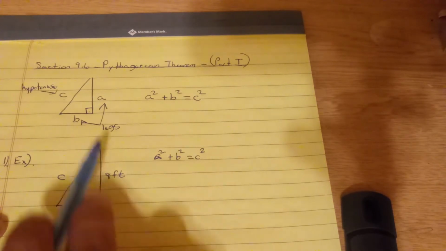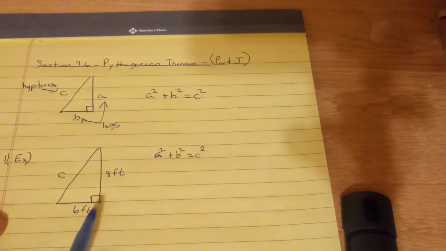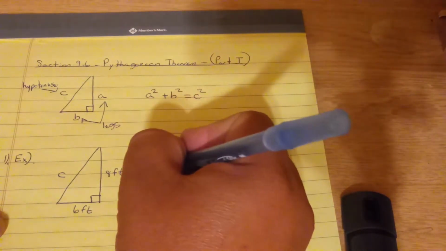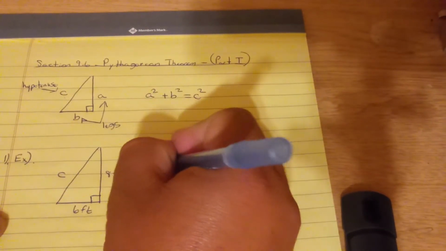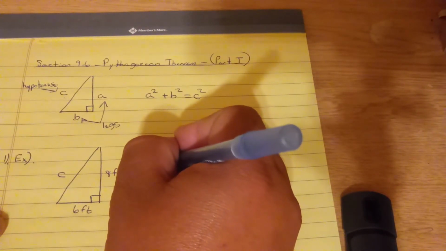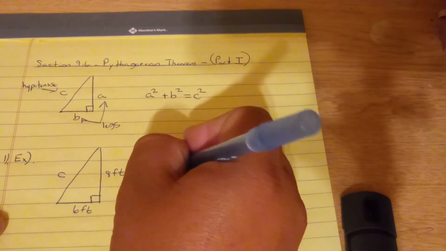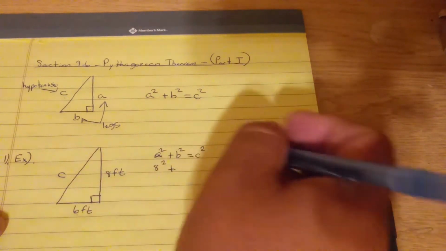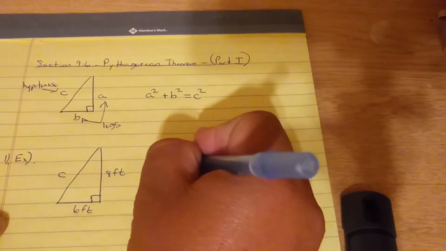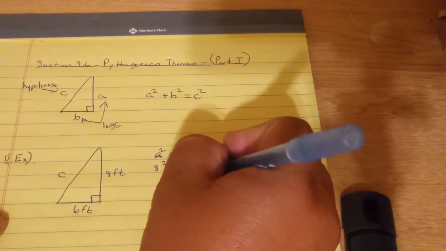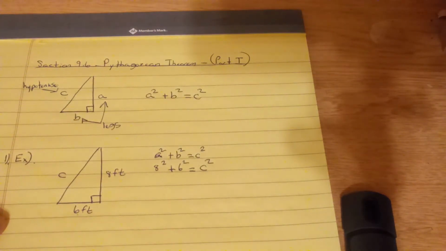So, following the order that you have here, A here is 8. And once again, you're going to square that. And you could omit the feet. We'll put them on later on. The B would be 6, so we're going to square that. And since we don't know C, that's what we're trying to solve for. So, first of all, square it.